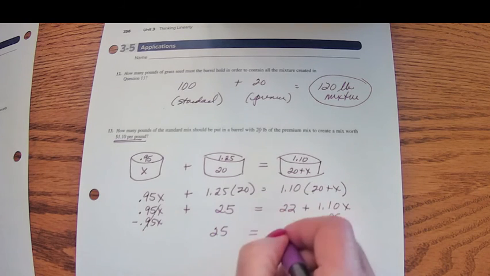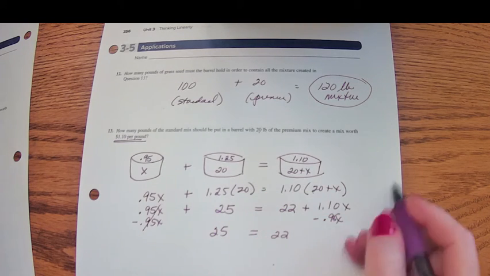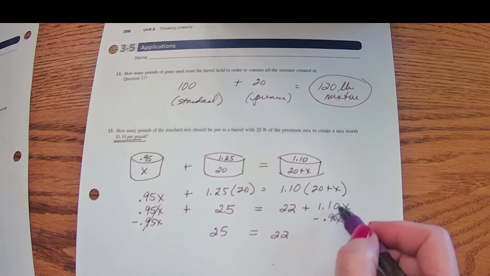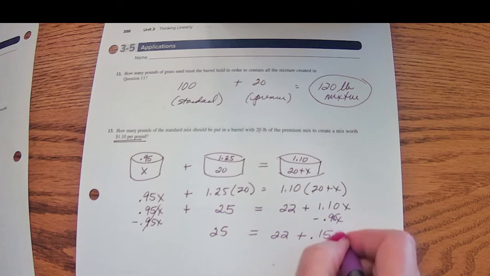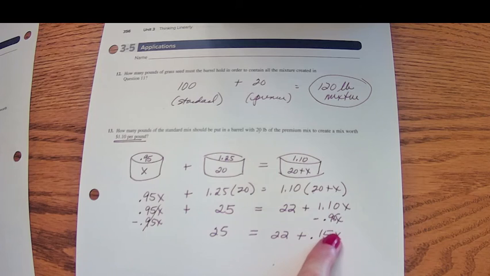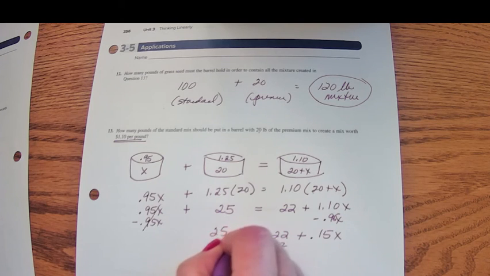Bring down the equals, bring down the 22. 1.1 minus 0.95 is 0.15x. So we want to solve for x. We're going to have to move this 22 over, subtract 22 from both sides. We get 3 equals 0.15x.